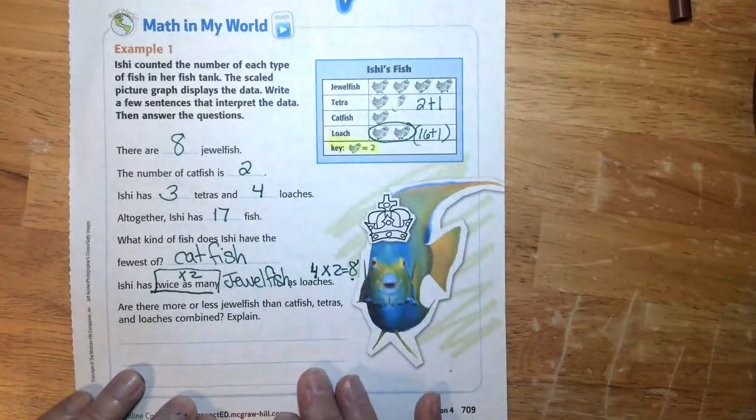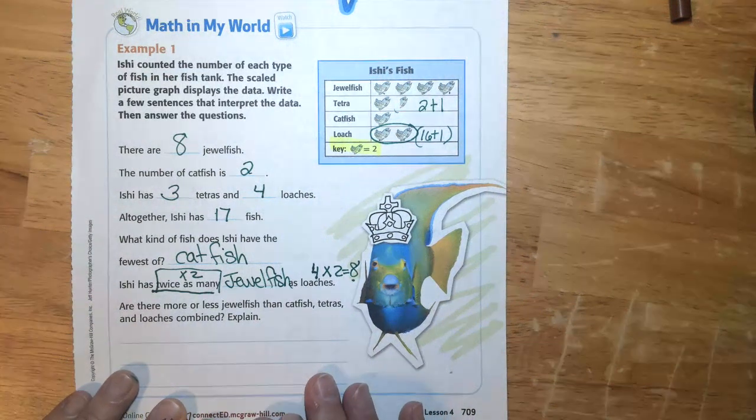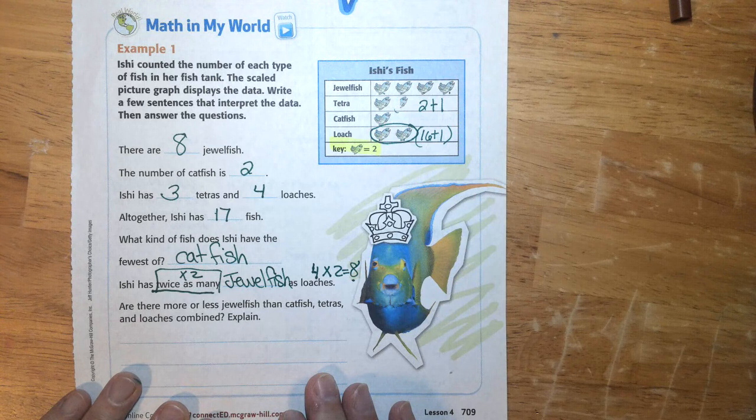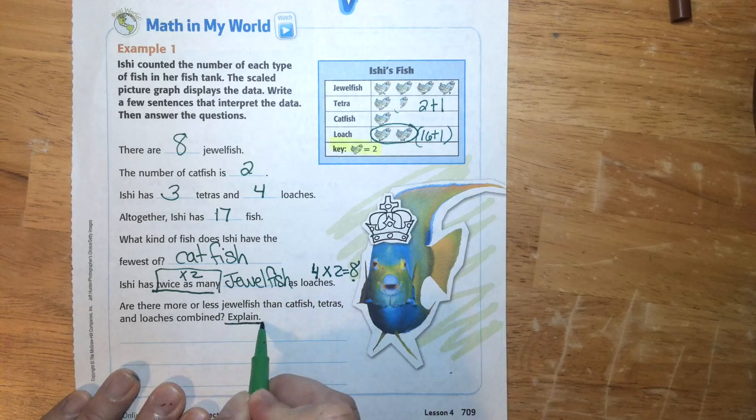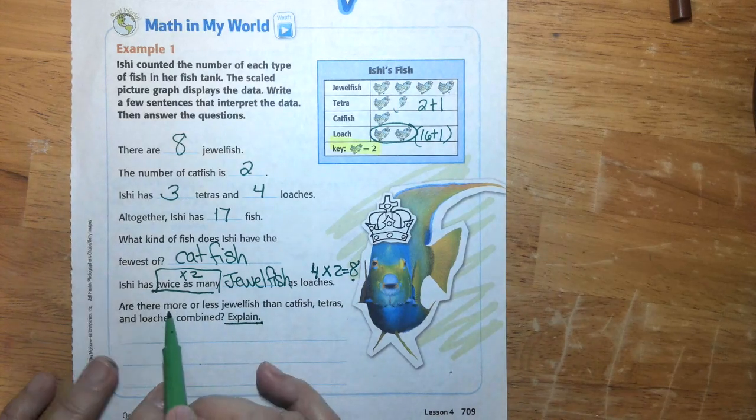Looking down here at the bottom is where our critical thinking questions come into play. Are there more or less jewelfish than catfish, tetras, and lochies combined? Explain. So we need more or less.